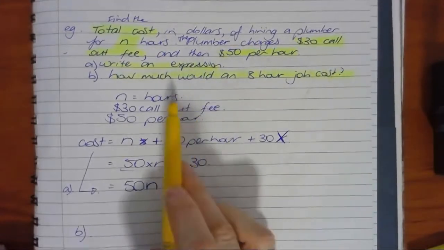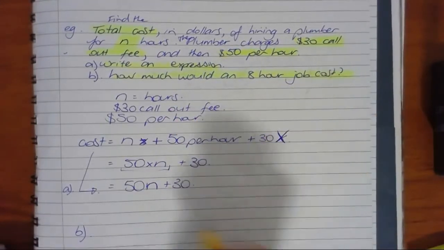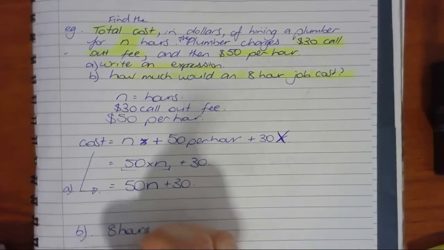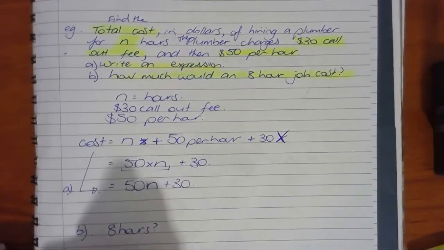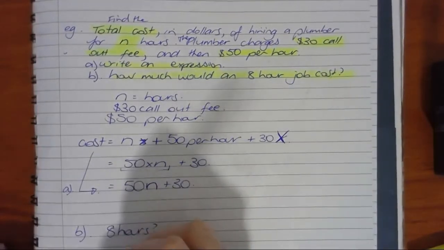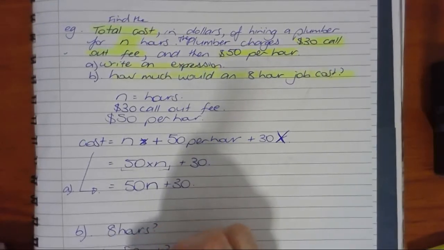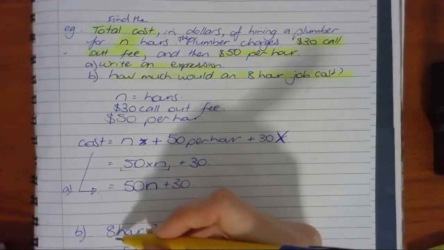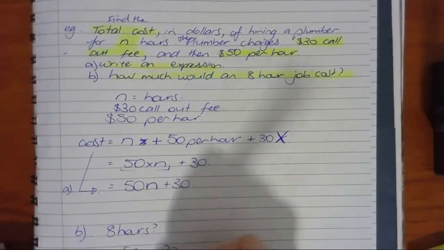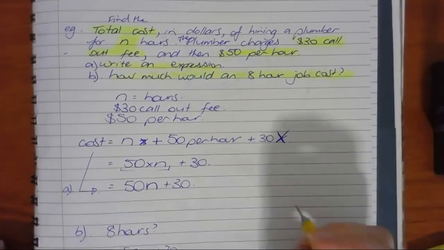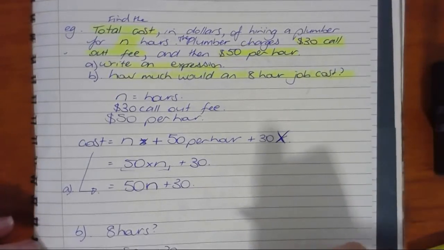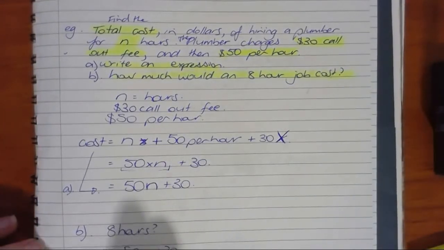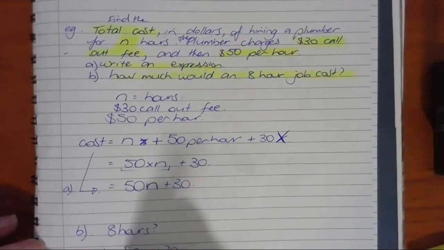Let's look at B. How much would an 8-hour job cost? Okay, so 8 hours. Okay, so cost would equal, and my formula is 50N plus 30, my expression, sorry. So 50, the number of hours in this part of the question is 8. Always paying attention to order of operations, but it is nicely and easily set out there for us. So that would be 400 plus 30, $430.